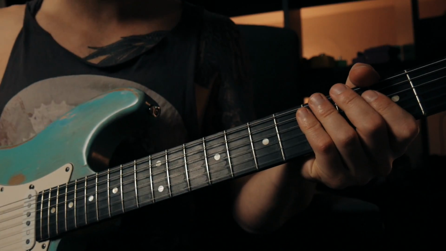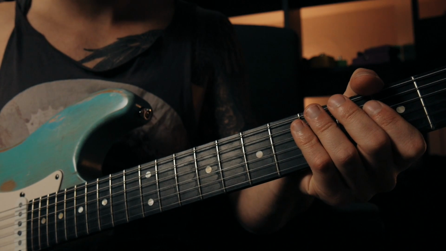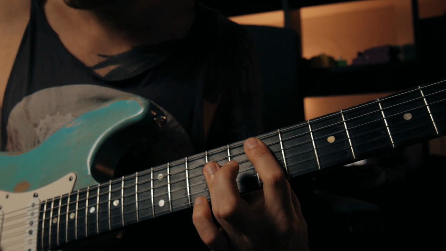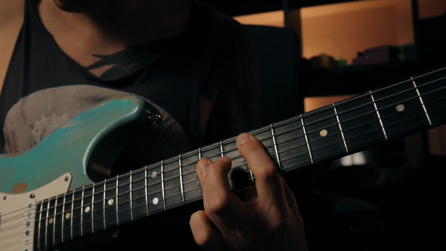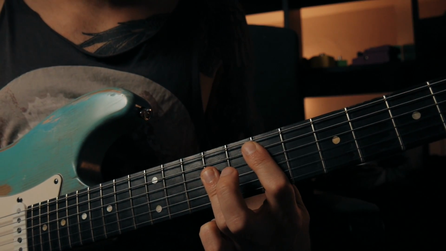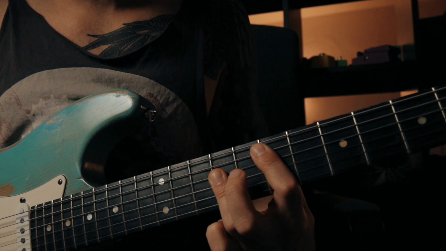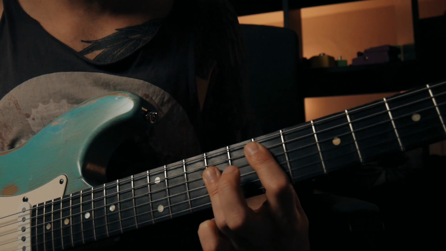So now let me show you how to play these chord inversions. Let's start with a simple E major chord. So that's our E major chord, and actually we're going to use the major third of the chord as the root note of the chord.